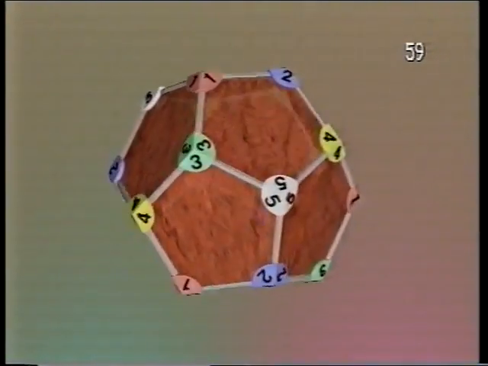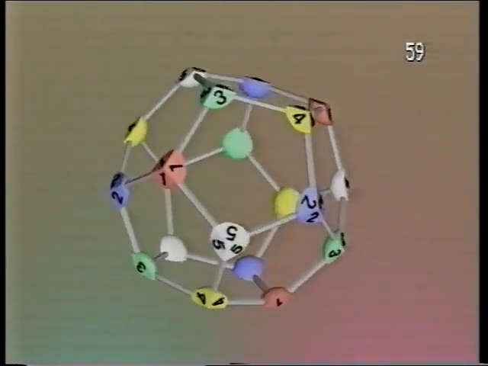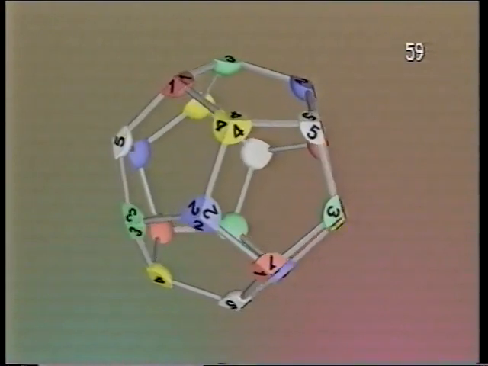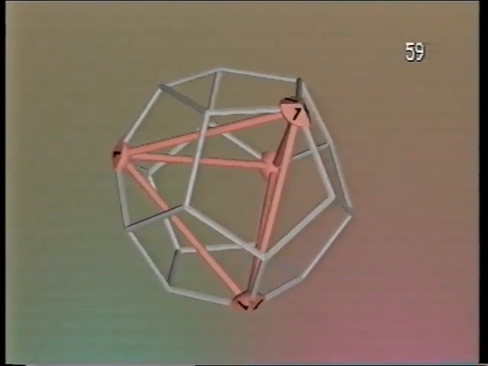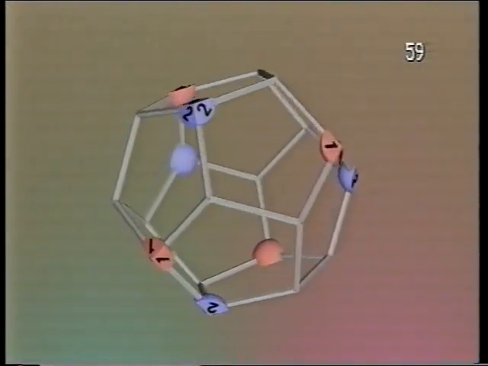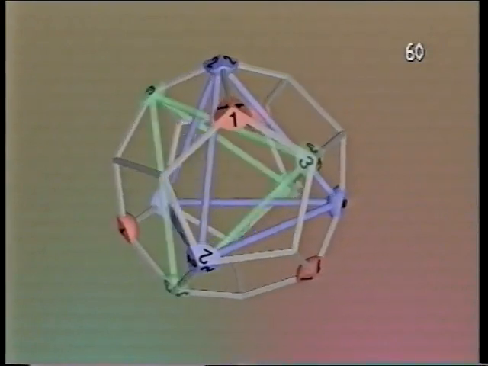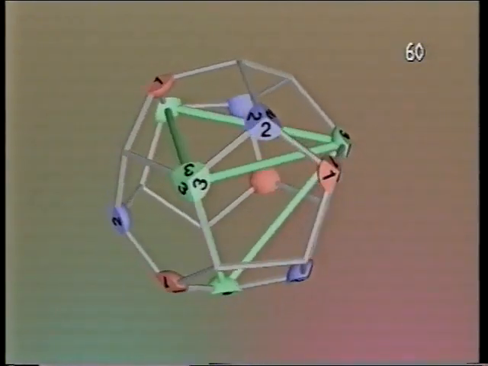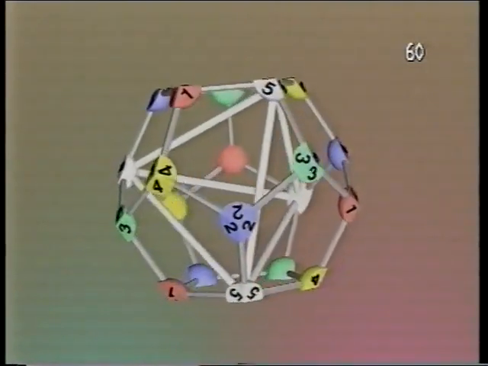Something rather wonderful appears when we consider the vertices which now carry the same label. If we join up the 4 red vertices, we get a regular tetrahedron. And similarly, the blue vertices form another regular tetrahedron, the green vertices, the yellow vertices, and the white vertices.